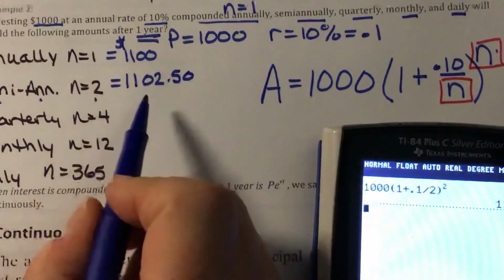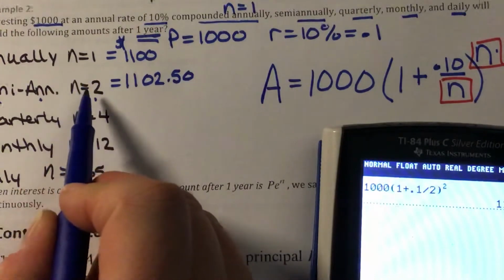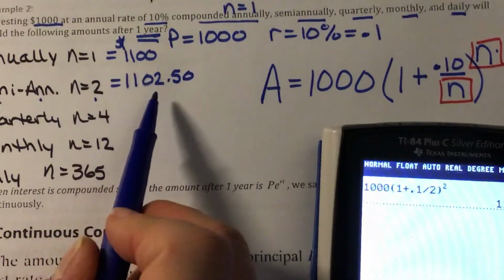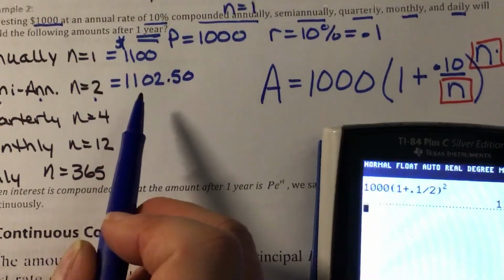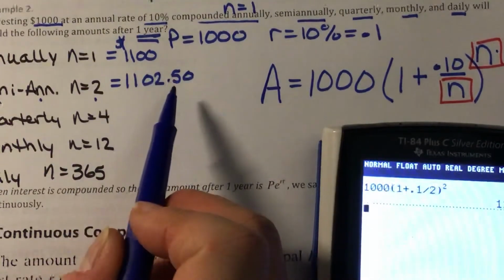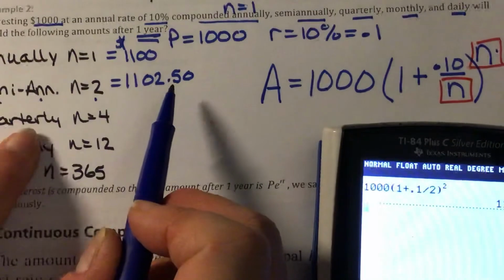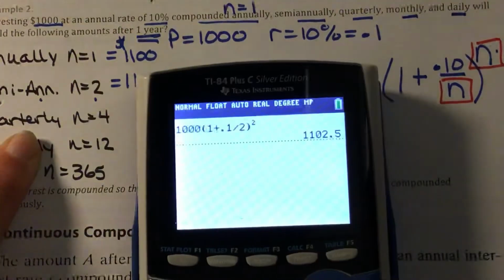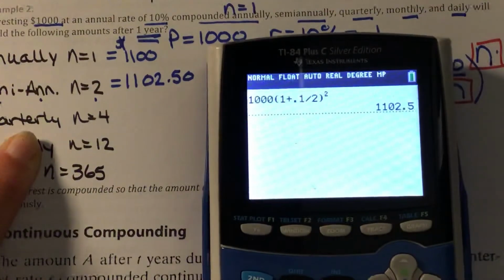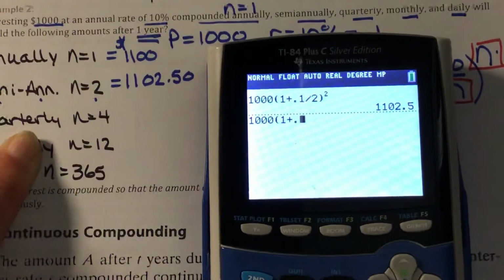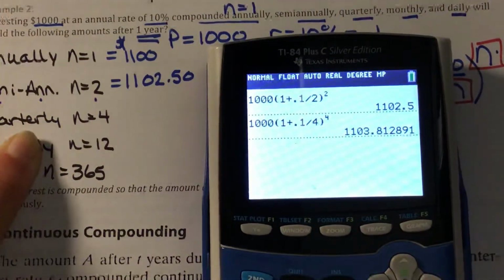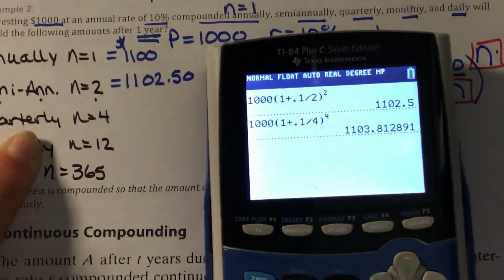So just by calculating at 6 months and then at the end of the year, I added $2.50 to my account. I didn't put in any more money. This is actually money that's made on the interest. Okay, so now let's try quarterly. So if I'm doing quarterly, I'm going to do 1,000 times 1 plus 0.10 divided by 4 for quarterly, and that's to the 4th power. So that'd be $1,103.81.